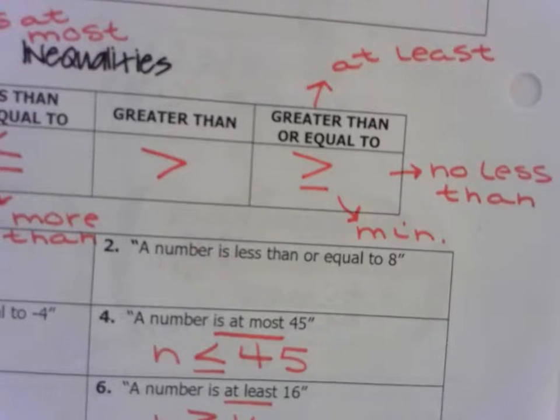Same idea, just with inequality symbols. Okay, so go ahead. You have 15 minutes. You should be able to finish this homework. If you need help, let us know.